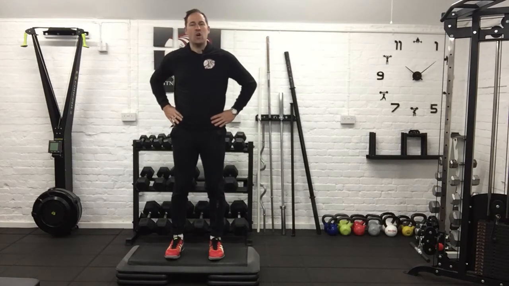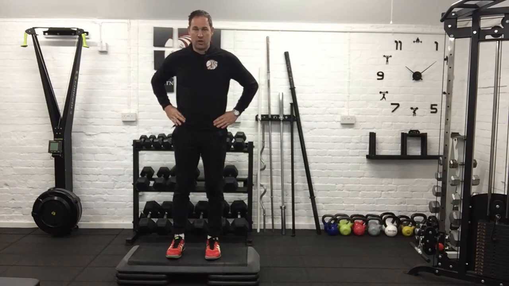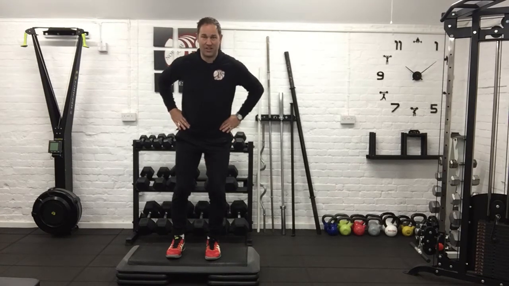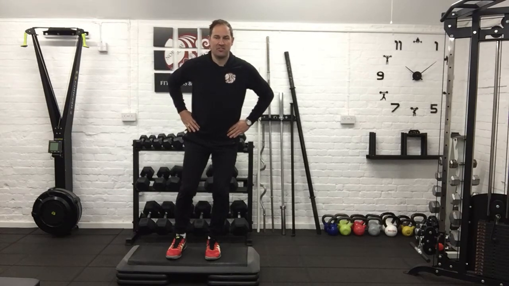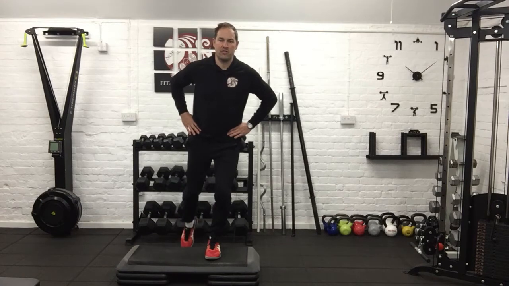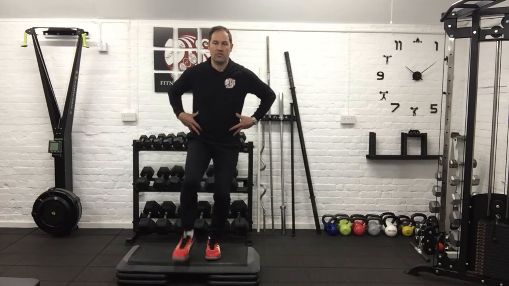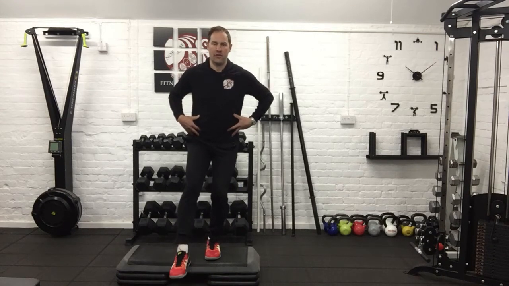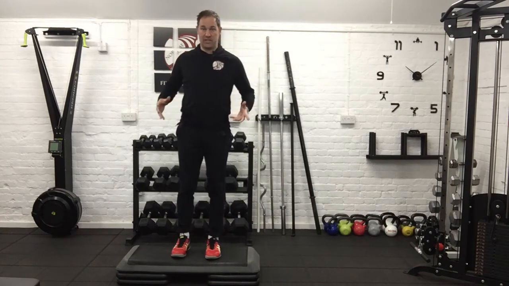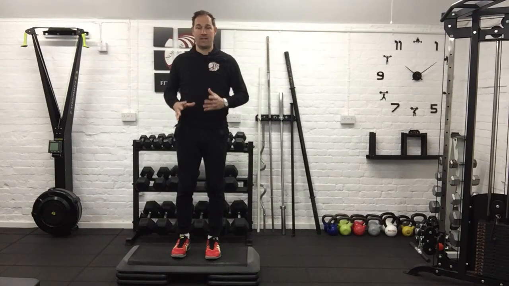Now from there, we can progress this, okay? So we can progress this to toe taps. What we can do is put 15 degrees or 10 degrees of bend in our knee, keep it static, and we go tap in front, tap behind, tap in front, tap behind, keeping space between my knees, keeping this level. So front, back, front, back, front, back. That's really good. We can take it a step further before we even think about adding bands.